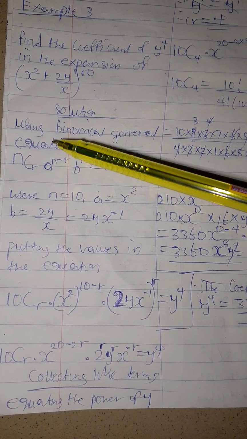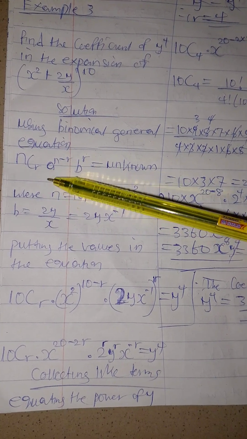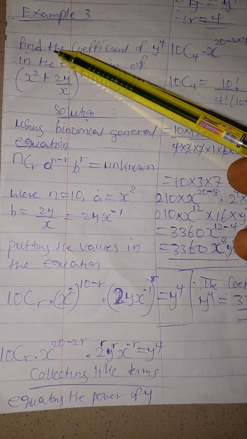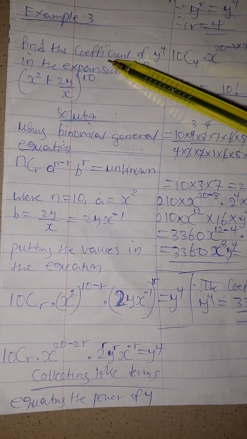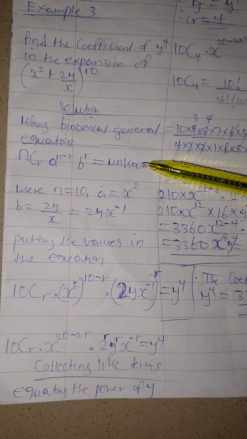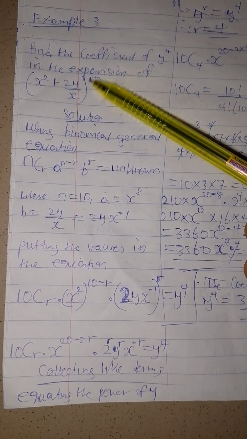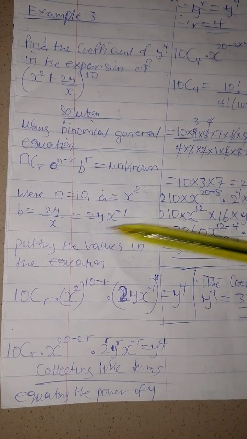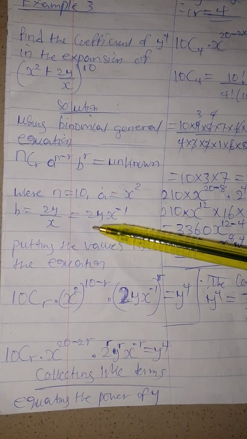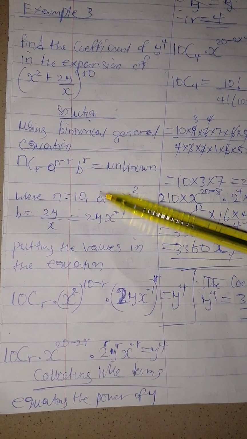Now to solve it, using the binomial general equation, we say that any nCr a raised to power n minus r, b raised to power r is equal to unknown. Since we have to find the coefficient of this, we don't know the coefficient of this, right? So we call it equal to unknown. So that becomes, where n is 10, and a is x squared, and b is 2y over x, which is the same thing as 2y times 1 over x. I know that 1 over x is the same thing as the inverse.